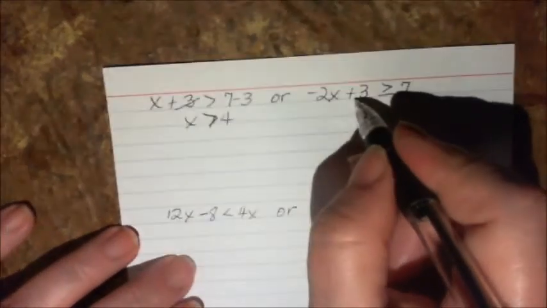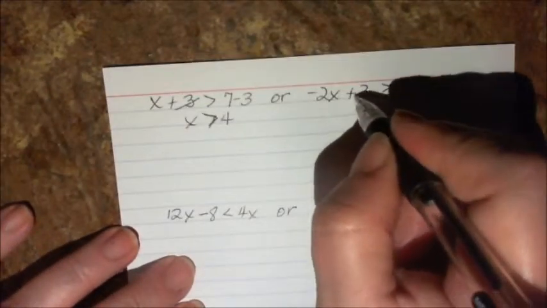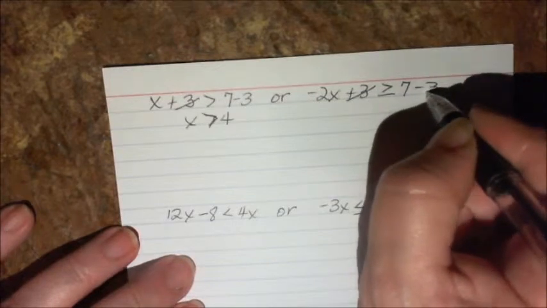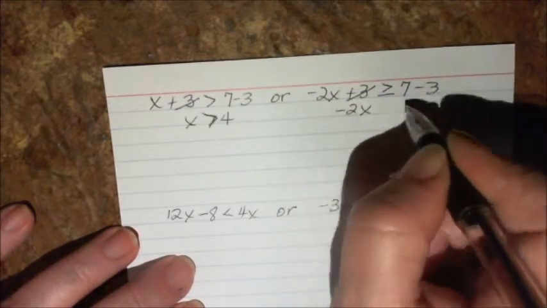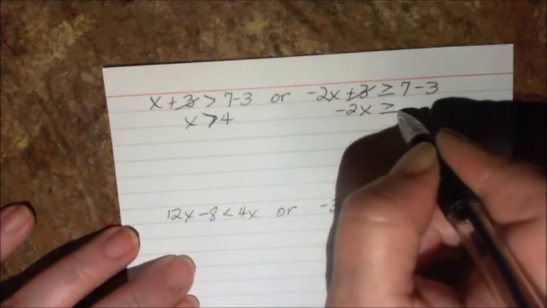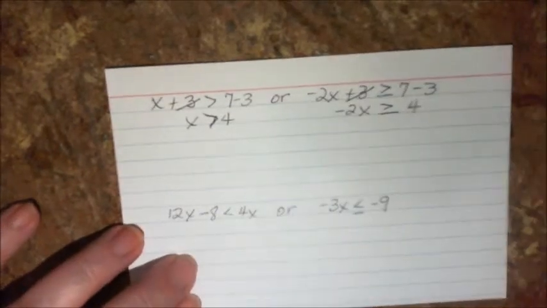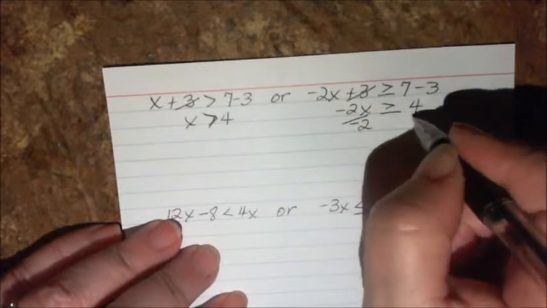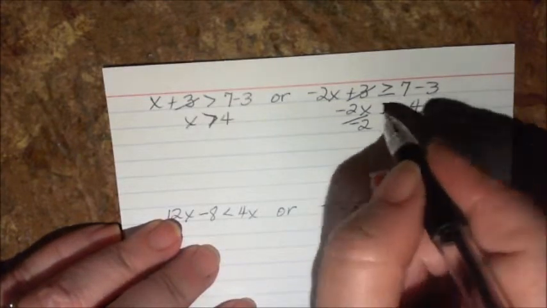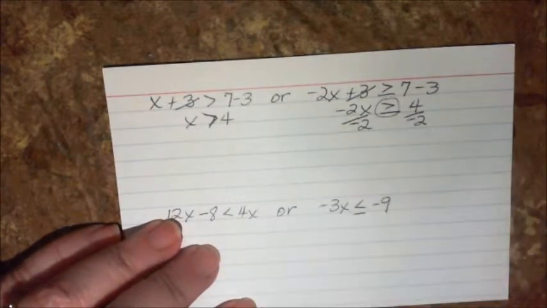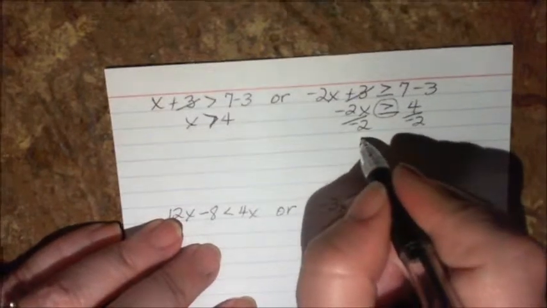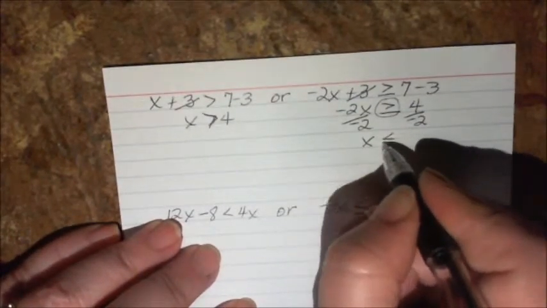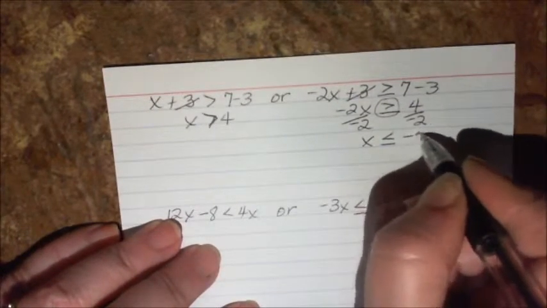Alright, and let's do some work here. Let's see, first we would subtract 3 from both sides. That gives us -2x is greater than or equal to 4. Now we need to divide by -2. So we need to be careful. It's an inequality. We know that dividing by a negative will cause this to reverse. So this now becomes x is less than or equal to -2.